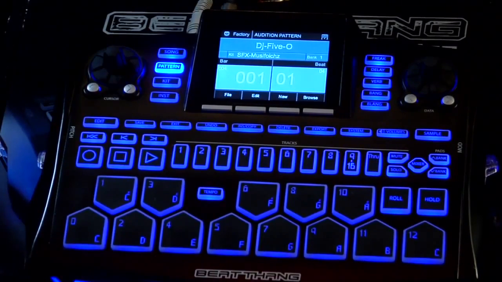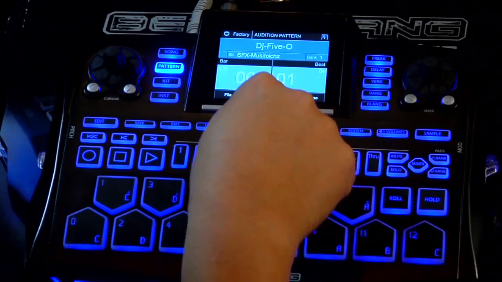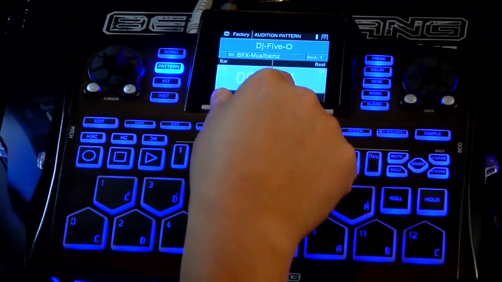Just click the pattern button. Then I'm going to click new here on the main screen, this little button right under new. Click new. And then let's just go over the basics of what's in pattern mode.